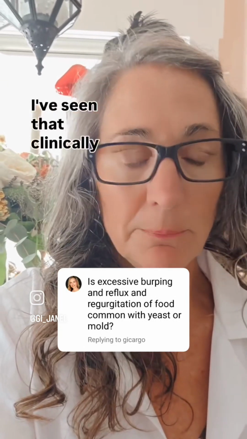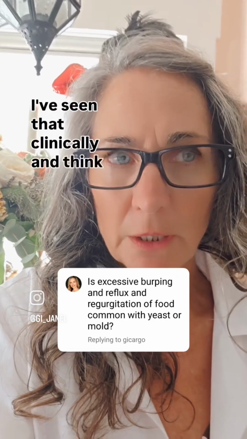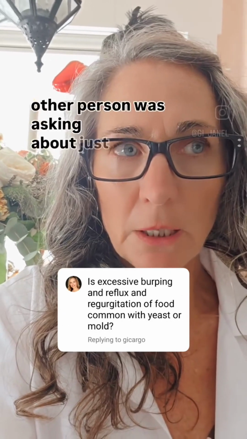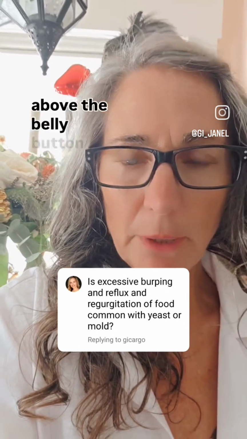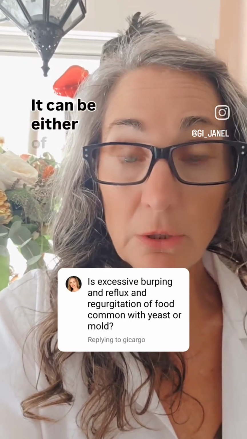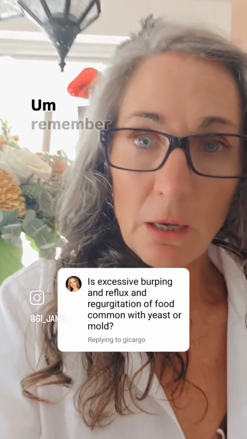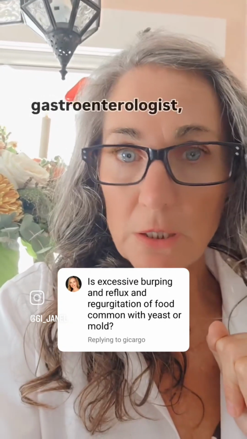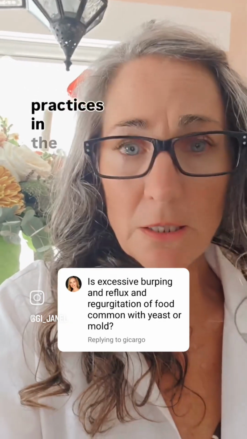I've seen that clinically. And I think the other person was asking about just upper, like above the belly button, gassiness and bloating. So SIBO or SIFO. It can be either of those. It can be both. Remember, there's a gastroenterologist, Dr. Rao, who practices in the southern United States.